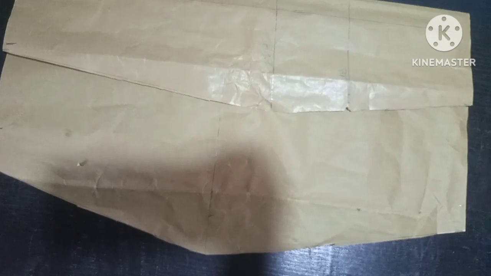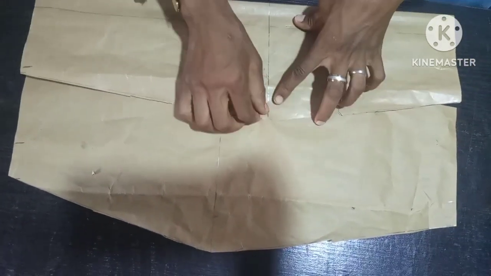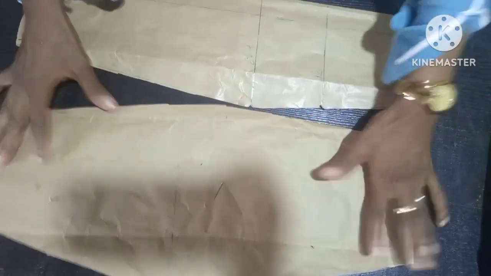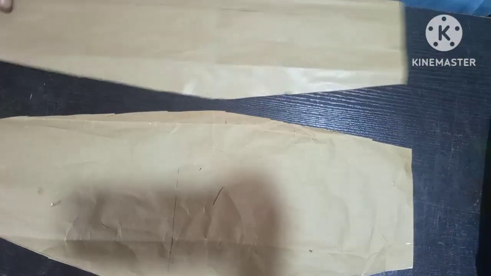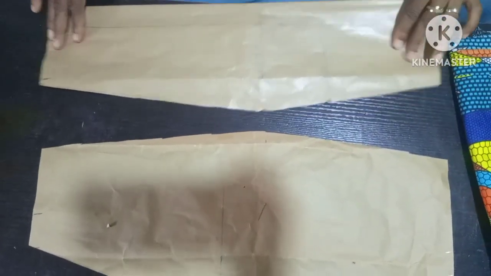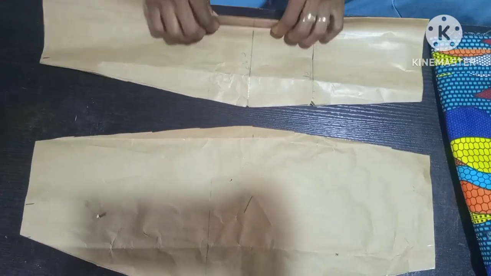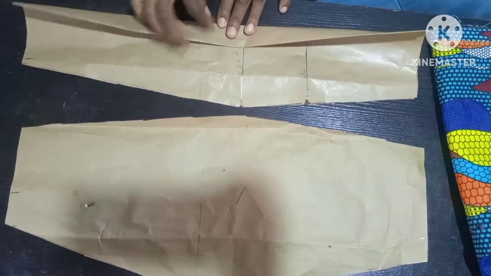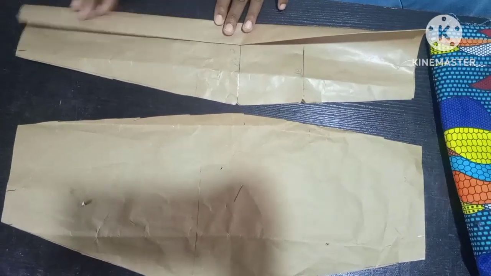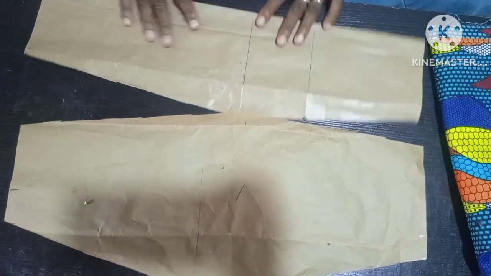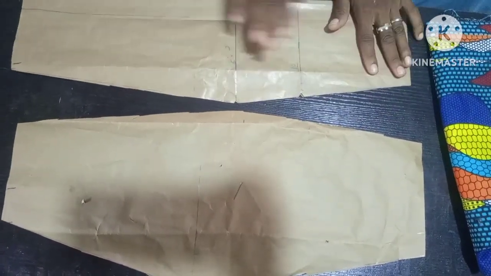So you can see now. This is now the side, and this is the center. So this is what we'll be placing on the fabric to cut it out. I'll be using this as well to cut the center front, by folding this so that it won't have this allowance at the front. So I'll be folding it to cut out the center front, and also place it like this to cut out the center back.